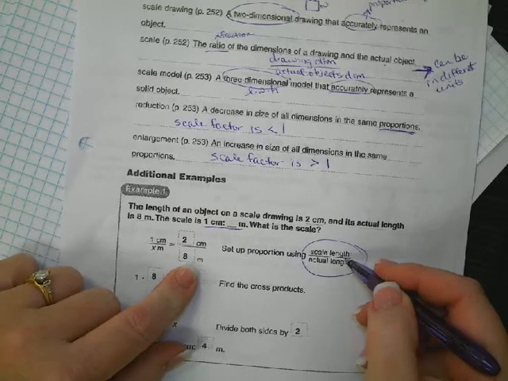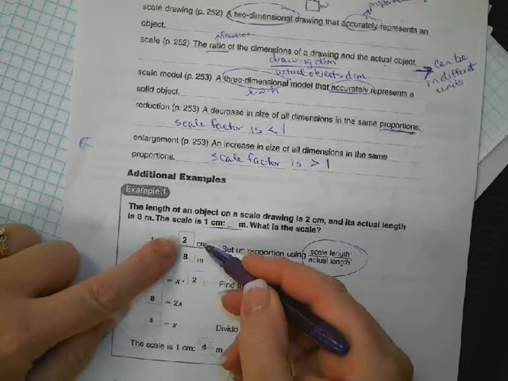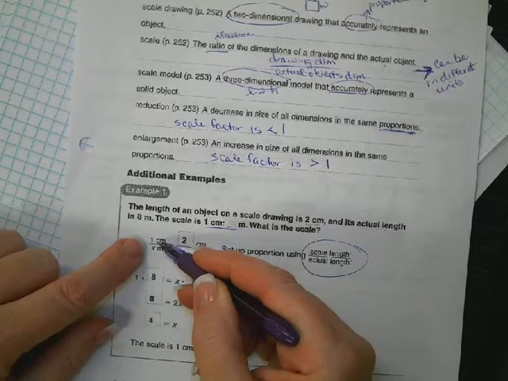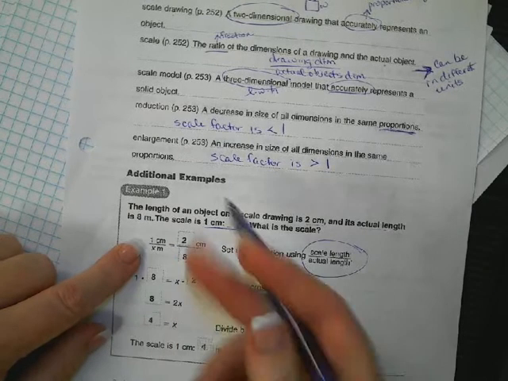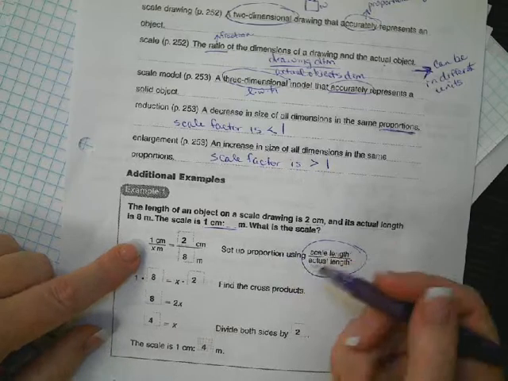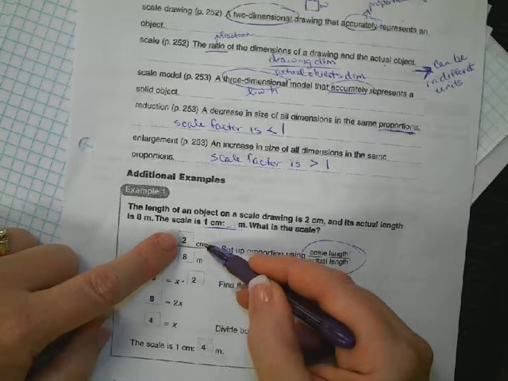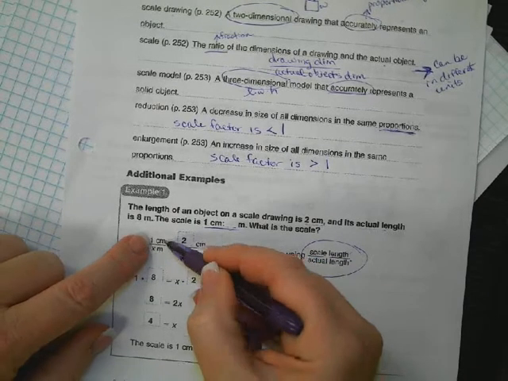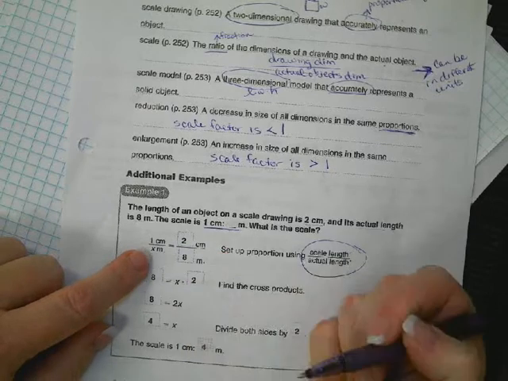So we're going to set up our proportion, and you can do 2 centimeters represents 8 meters, and you can put that on the left. You could flip those if you wanted to, but it's probably what I would do. If I know 2 centimeters represents 8 meters, then 1 centimeter represents blank meters.